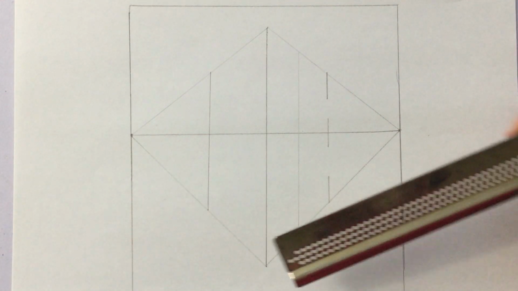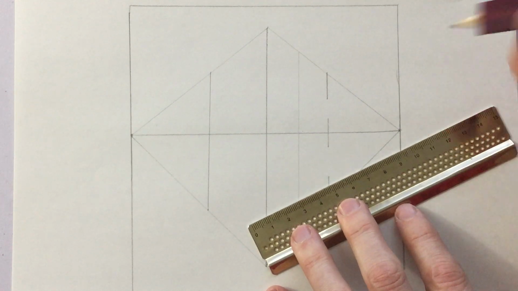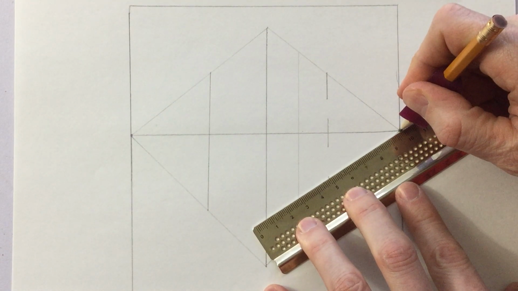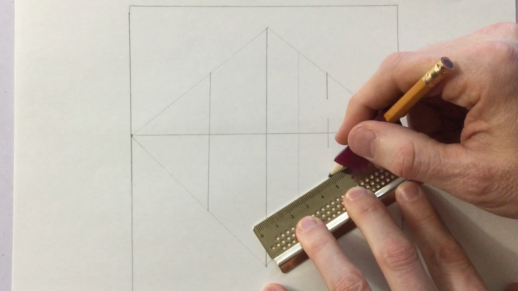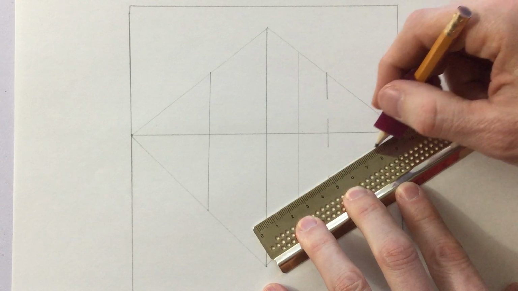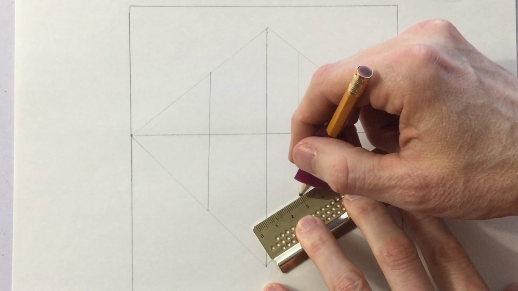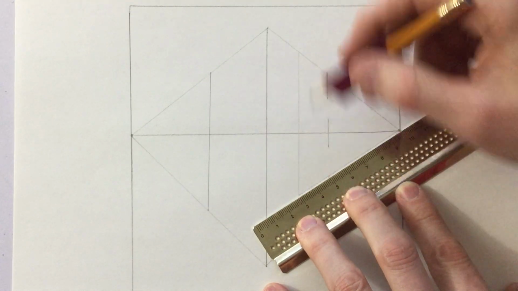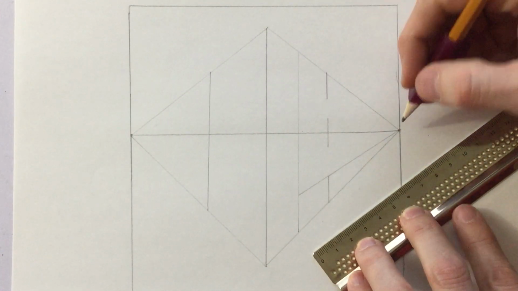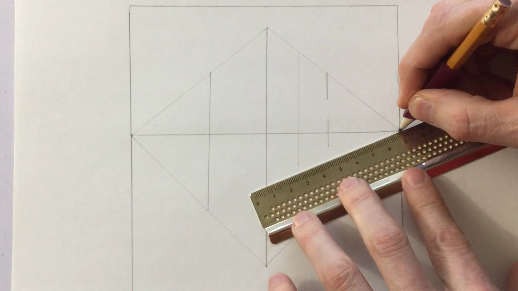Once I've got that done, I'm going to align my vanishing point on the right with the top of that first prong, that first line segment, like this. And it's going to go all the way and stop when I hit the line that I just drew a moment ago. So it's going to stop there. You can almost see like an L there taking shape. But we don't want an L, we want an E.